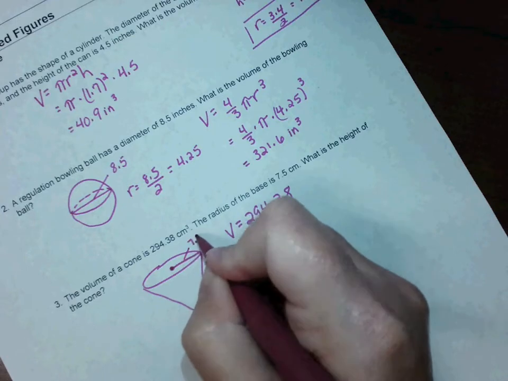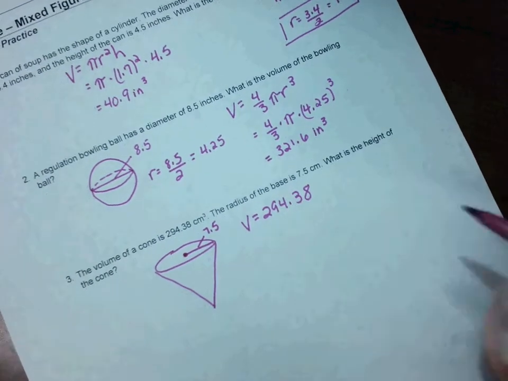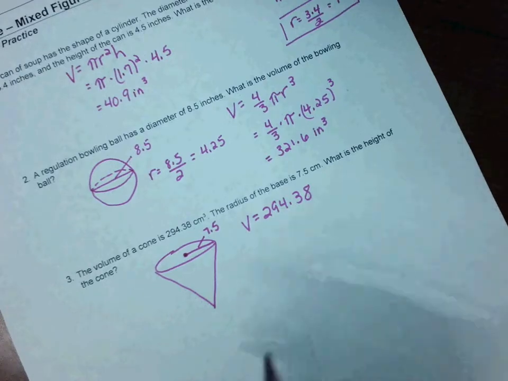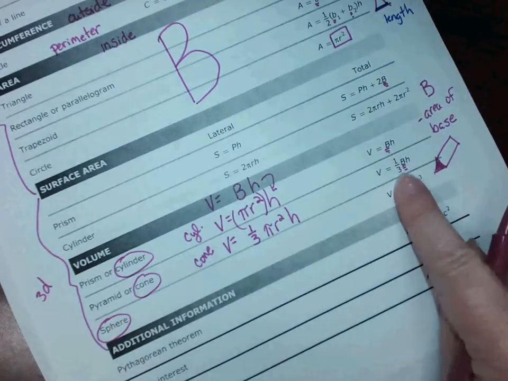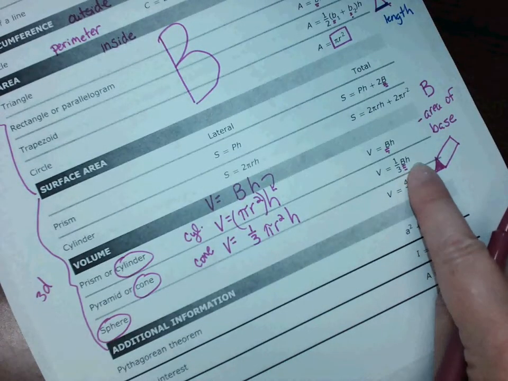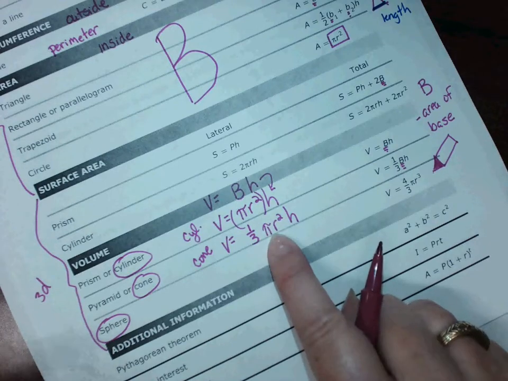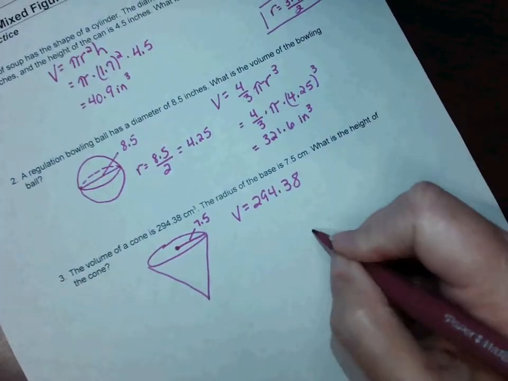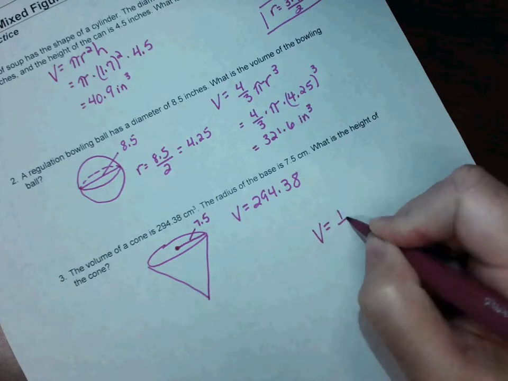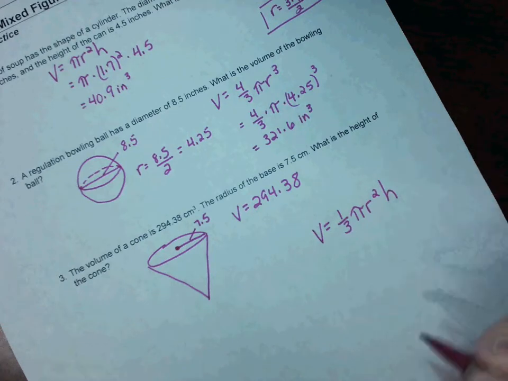This one's a little different because they gave you the volume. We're still going to write the formula for volume of a cone. It's right here, 1/3 big B times h, but we know that our big B is a circle, so we're going to use pi r squared in place of the big B. So I'm going to write my formula, 1/3 pi r squared h.